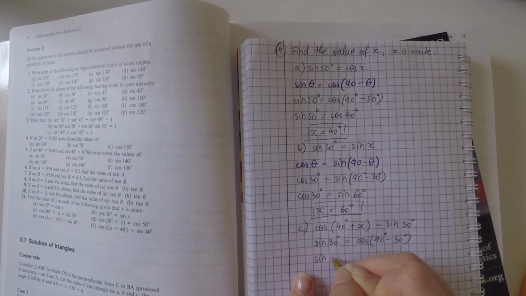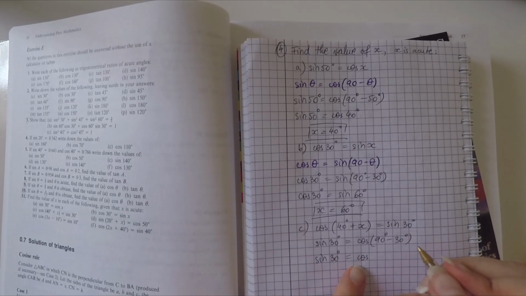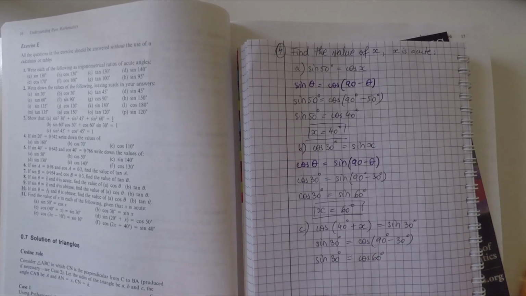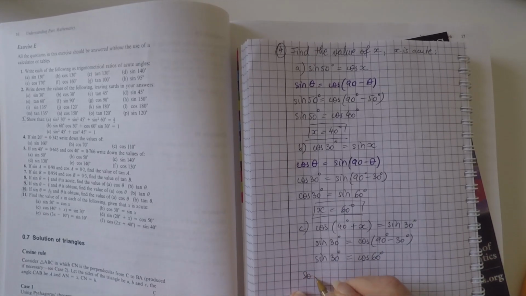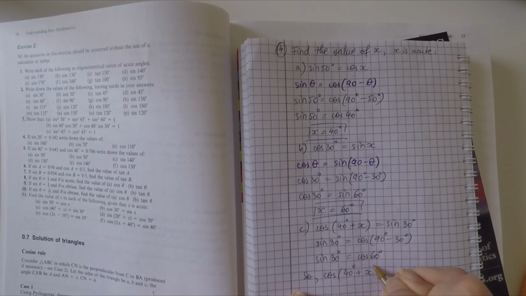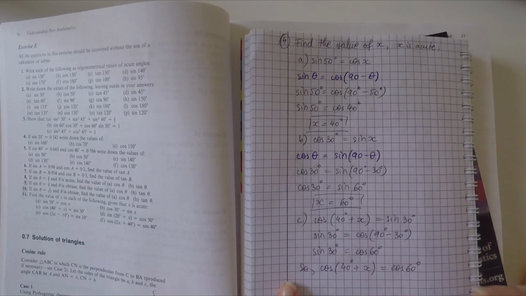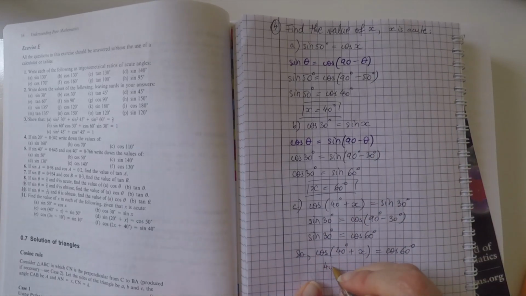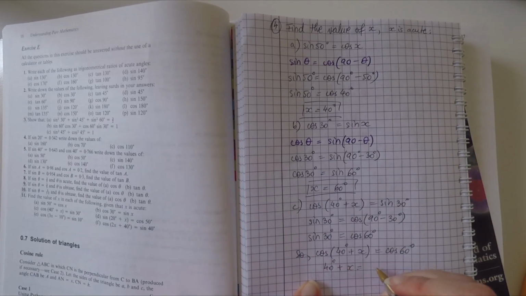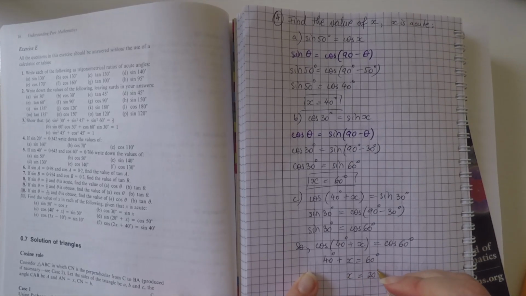So you got sine of 30 equals cosine of 60. So I've got cosine of 40 plus x is the same as cosine of 60. And because x is acute, I can just say 40 plus x is 60. So I can say x equals 20.